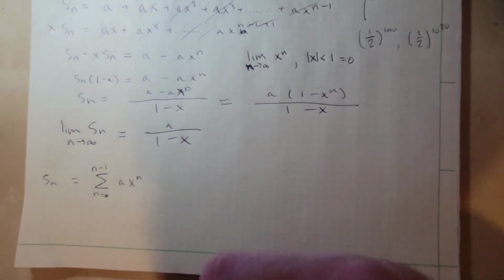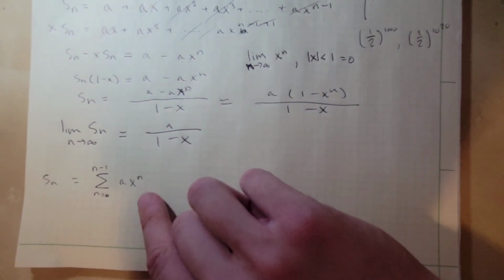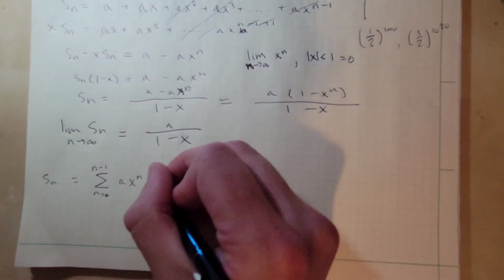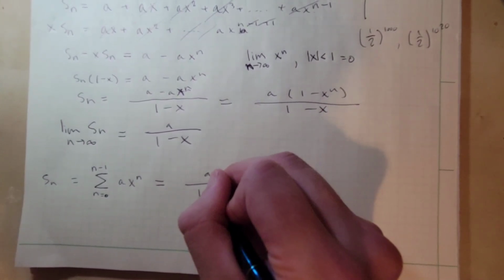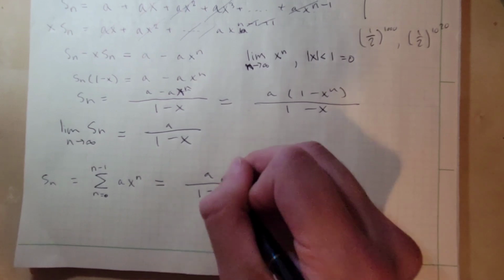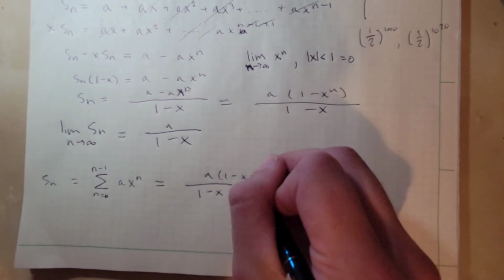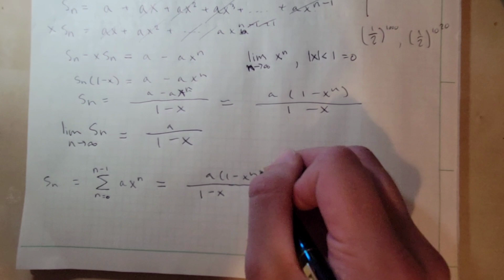This is essentially what we were doing up here. And so how would we write this result? We then have a over 1 minus x, which would be the limit, but we also need the 1 minus x to the n in here if we're just saying the general case.